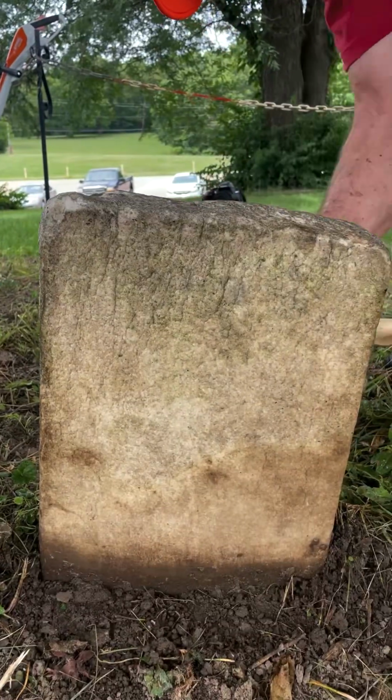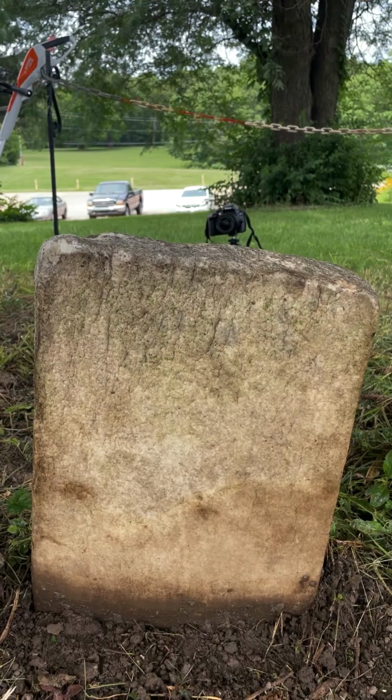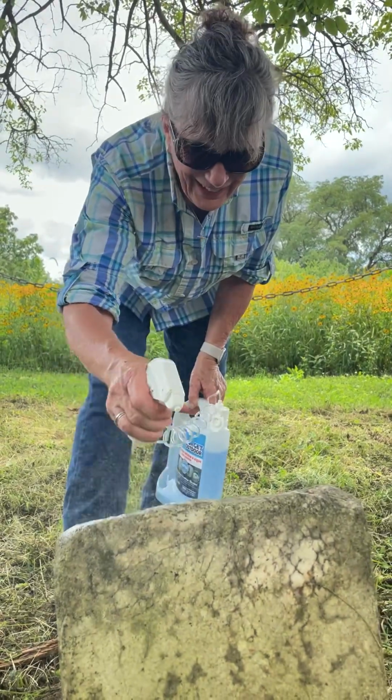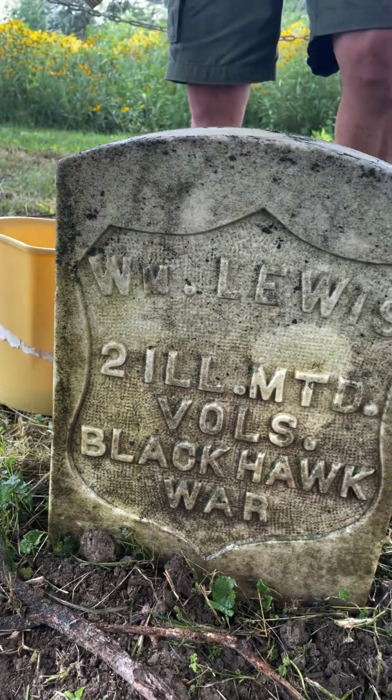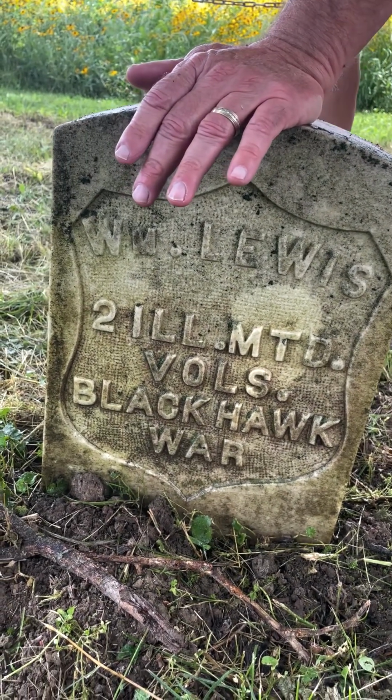There's a third gravestone in the cemetery, and at this point we are not sure whose stone that is. We could not make out any kind of print on the stone, but we did clean it up and put some wet it and forget it on the stone, hoping that in maybe 1 or 2 months we'll be able to see something to indicate whose stone that was. On the William Lewis stone, it does have the inscription W.M. Lewis, 2nd Illinois MTD VOLS, Blackhawk War. If you look into that, it means the 2nd Regiment of Illinois Mounted Volunteers, which is more evidence that people who settled here were involved in this conflict with the natives.